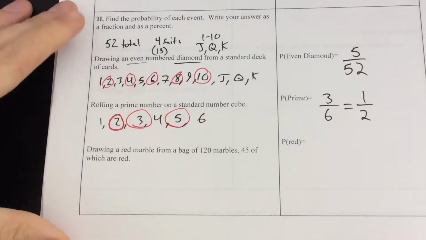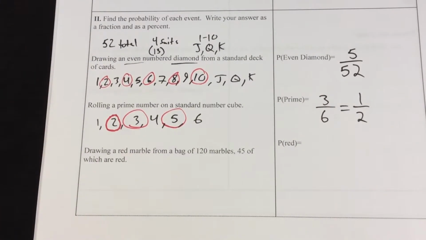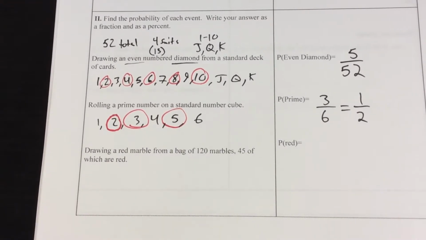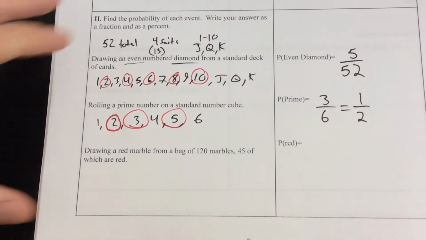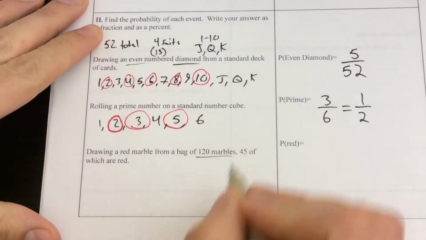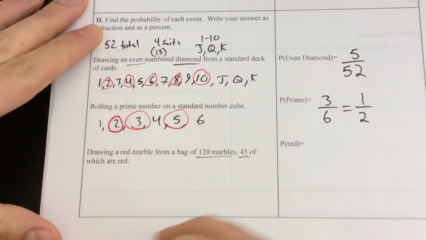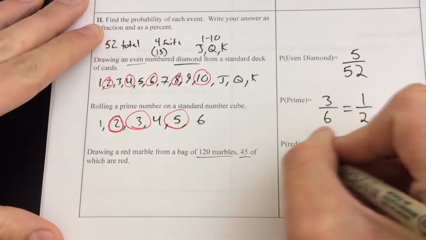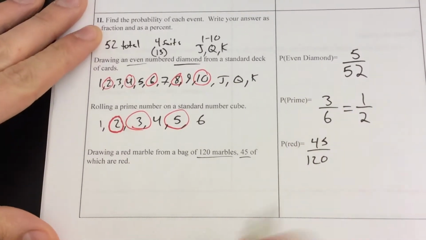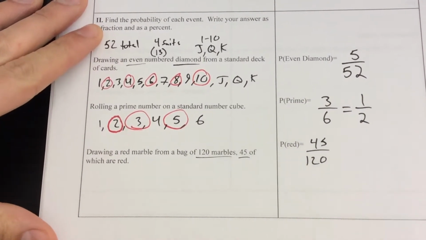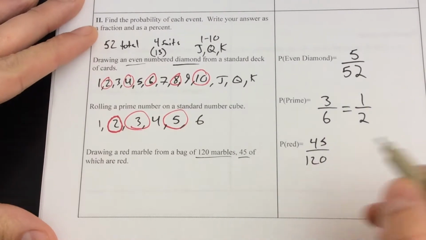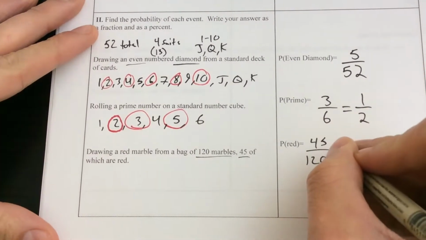All right, last one for this section. Drawing a red marble from a bag of 120 marbles, 45 of which are red. This one's really handed to you here. If there's 120 total marbles and 45 of them are red, that's just going to be 45 over 120. And this one we can simplify too. Off the top of my head, I'm not sure if there's a number bigger than 5 that goes into them. But let's start with 5.